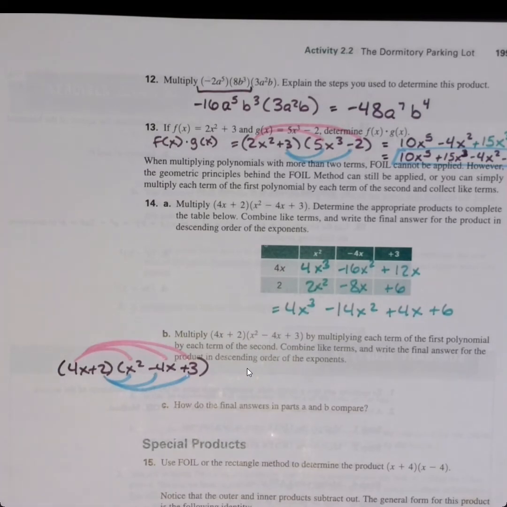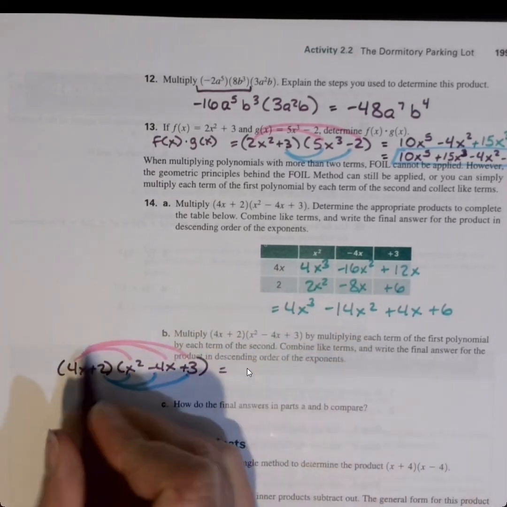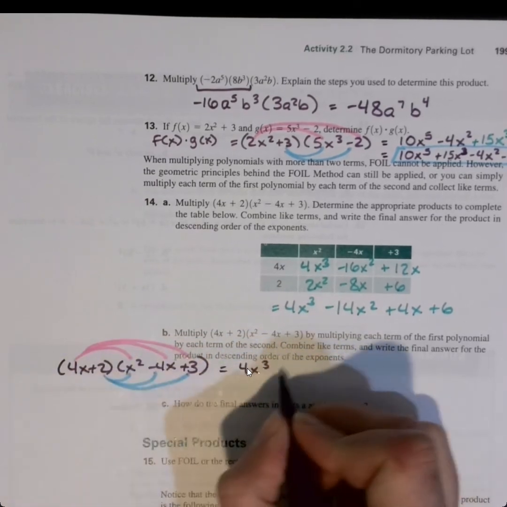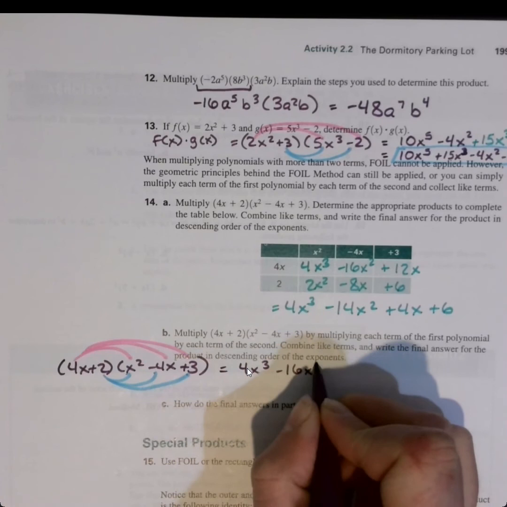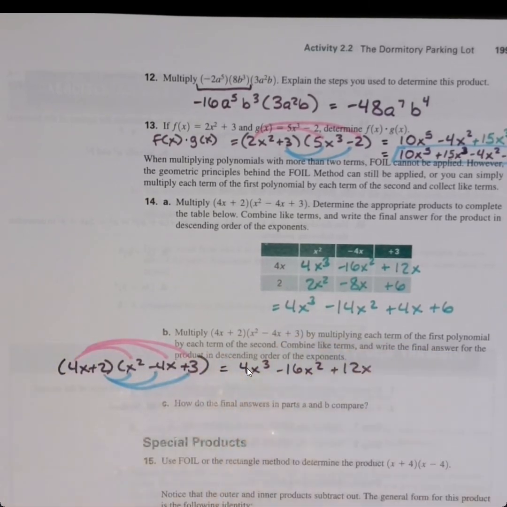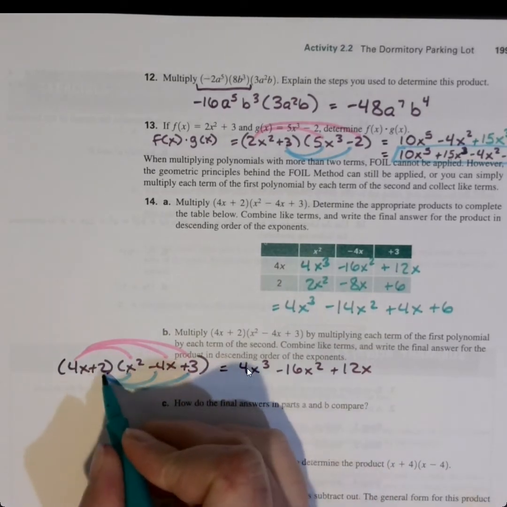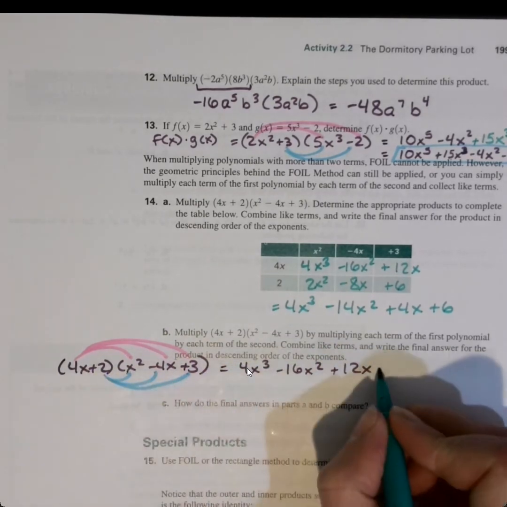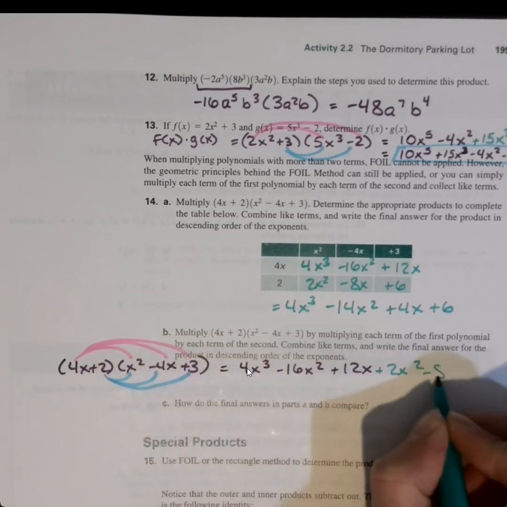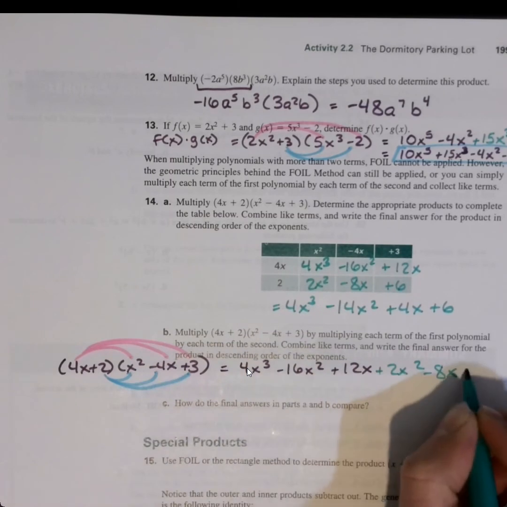Okay. So that will give me 4x times x squared. That's 4x to the third. 4x times negative 4, negative 16x squared. 4x times 3 plus 12x. That finishes the first. Then I would keep going with the next term, 2 times everything. So plus 2x squared minus 8x plus 6.